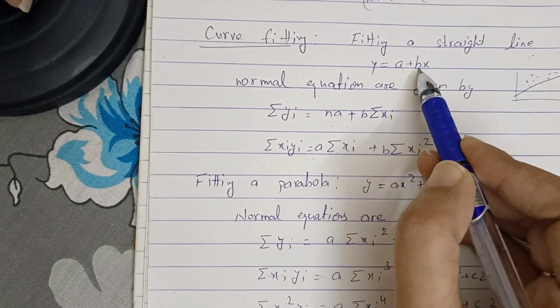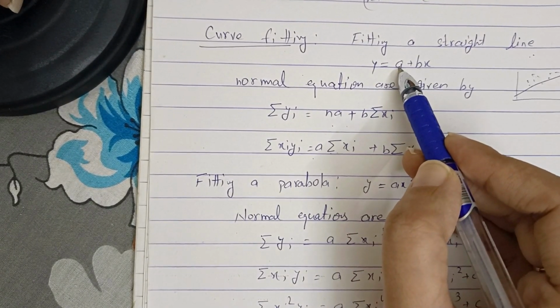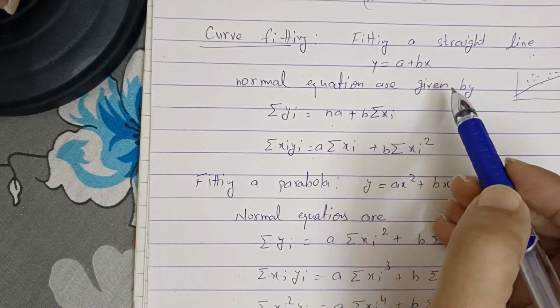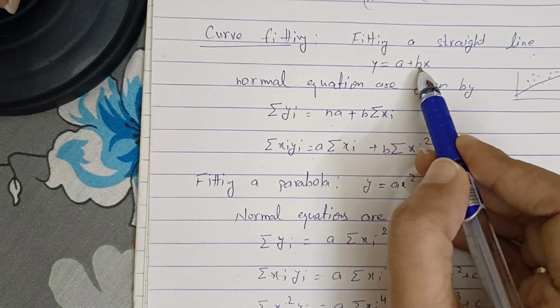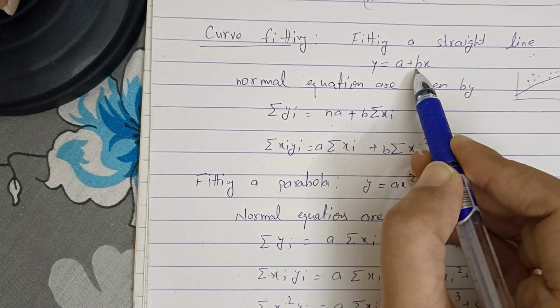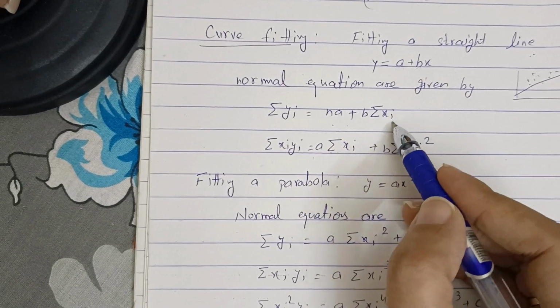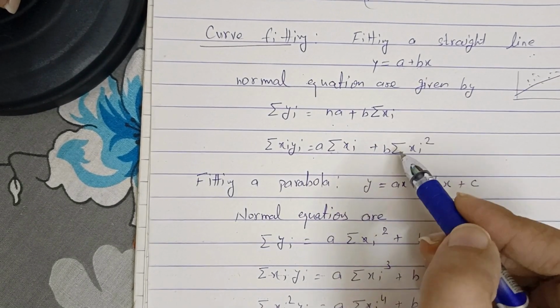Here a and b are unknown. So if you want to fit a straight line through a given data, you need to compute two unknowns, a and b. To compute these two unknowns, we were solving these two normal equations.